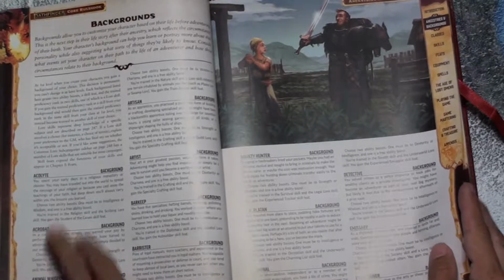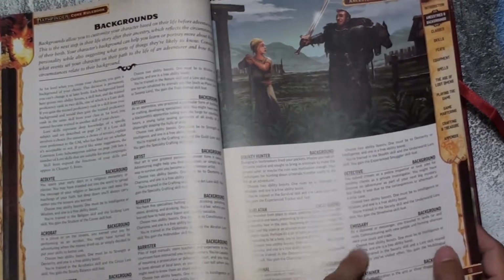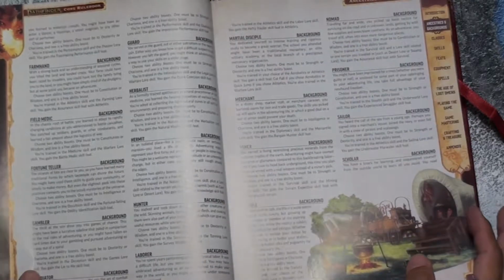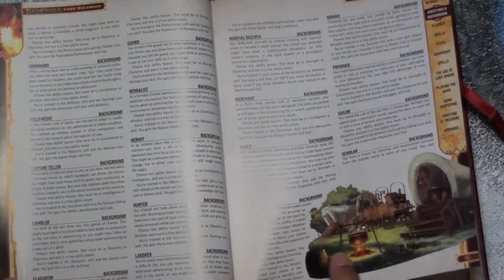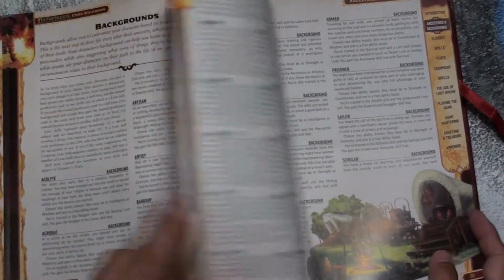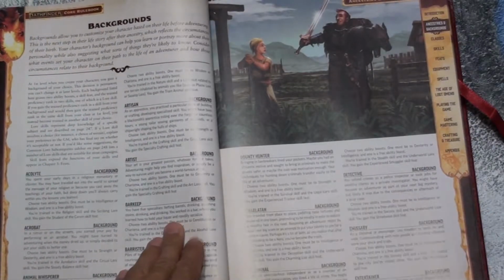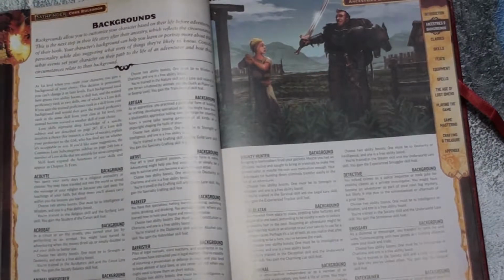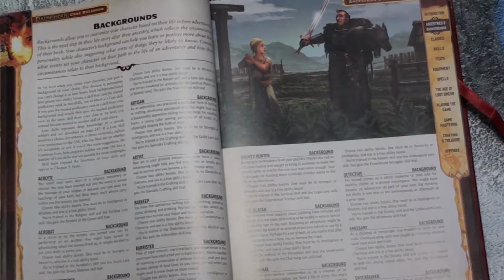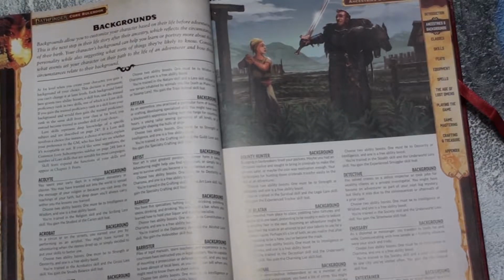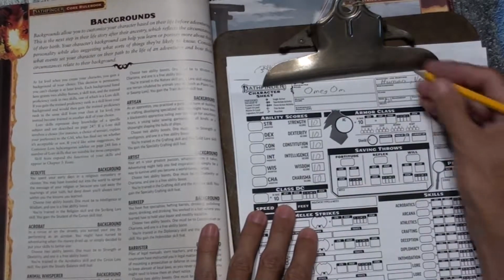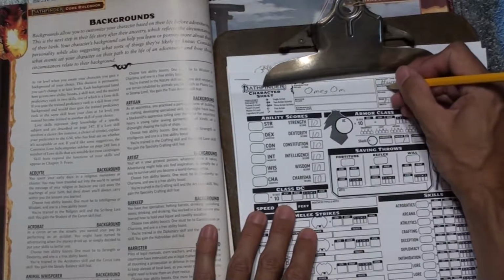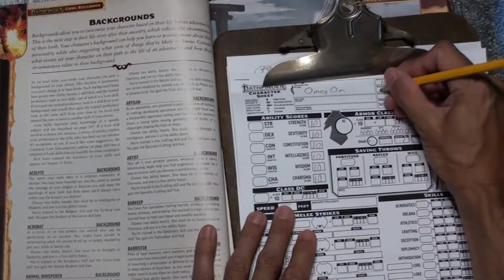They range from like acrobat, bounty hunter, detective, herbalist, hermit. For my druid though, I want to be one with animals. I'll be able to control animals, so we're going to do animal whisper. And we're going to write that in our background here. Animal whisper.